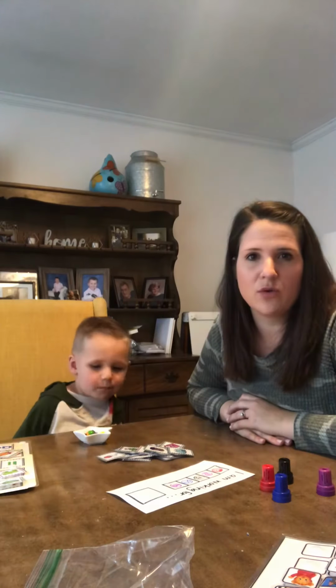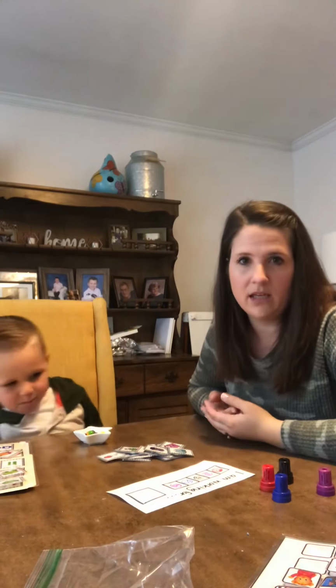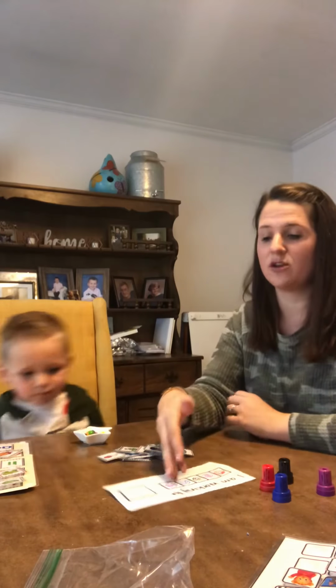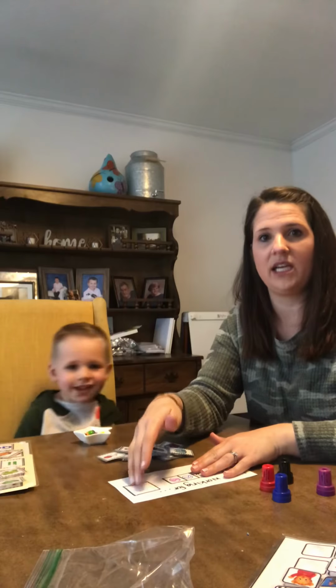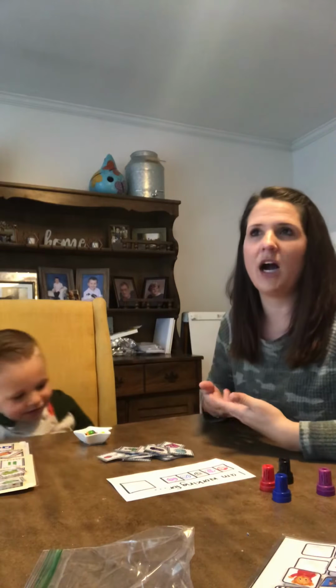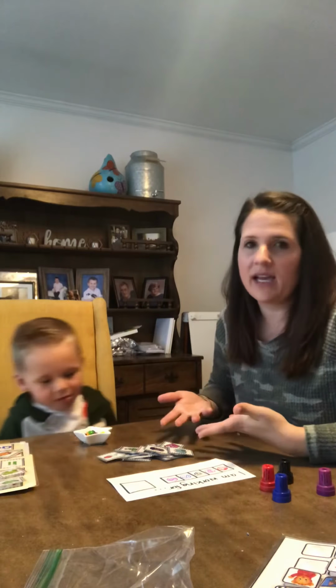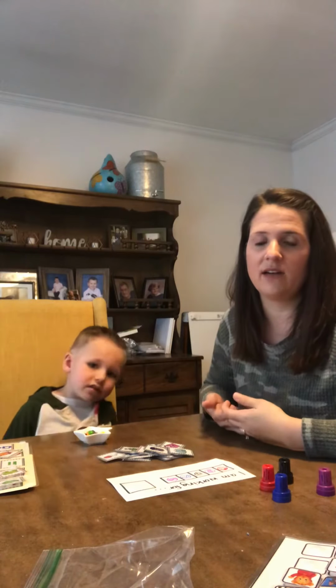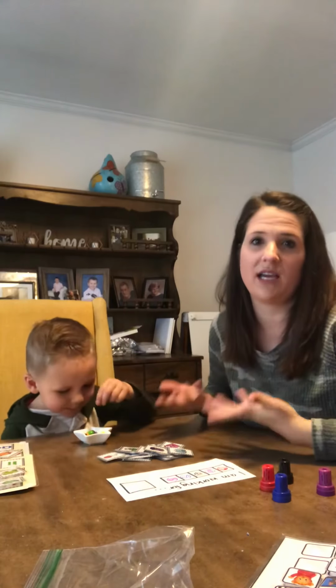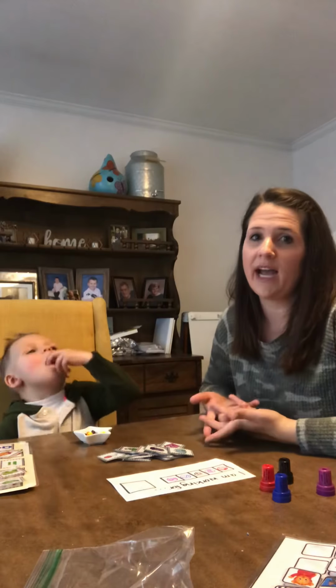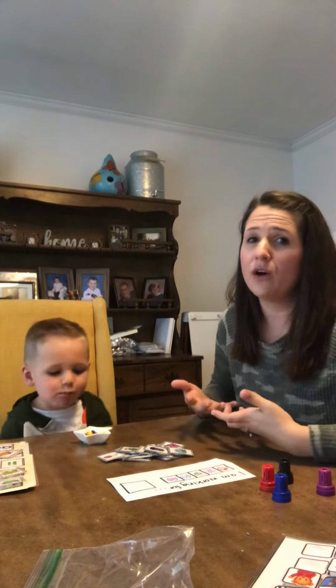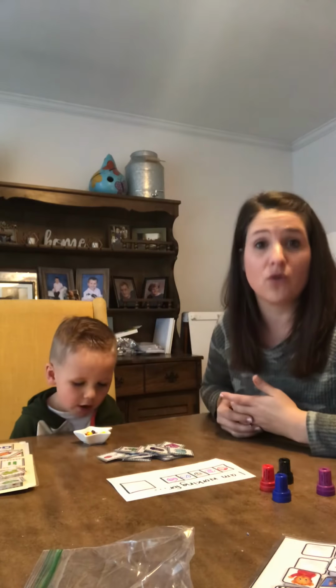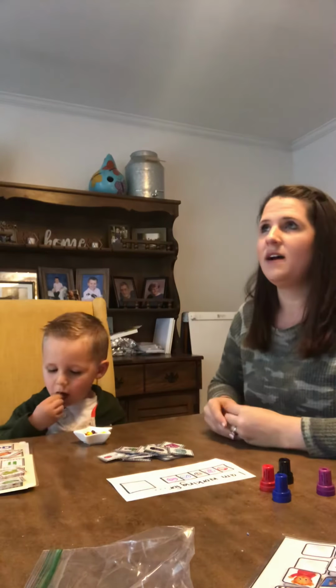You want to think of a token board like how we earn money to buy things that we want. These tokens are buying them access to that activity. Some common pushback against token boards that I've heard is that, well, isn't this bribery? Isn't this like bribing my child? And what I have to say to that is, no, this isn't bribing. This is reinforcing the behavior you want to see.